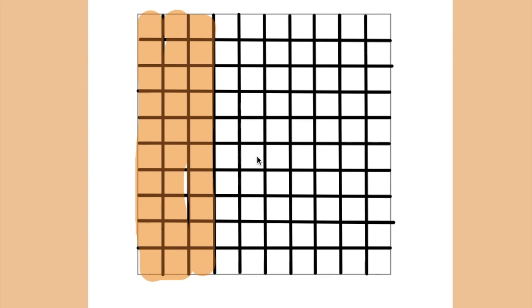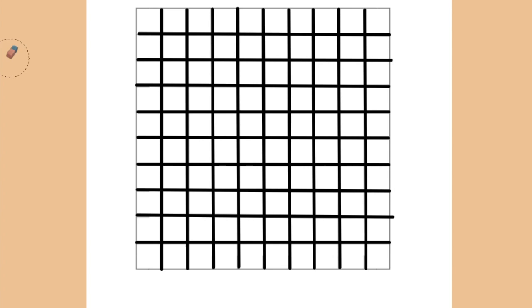Now that we've connected the horizontal hash marks, notice that we haven't changed the amount that is colored in. So, how many small squares are there in all? How could we figure it out?